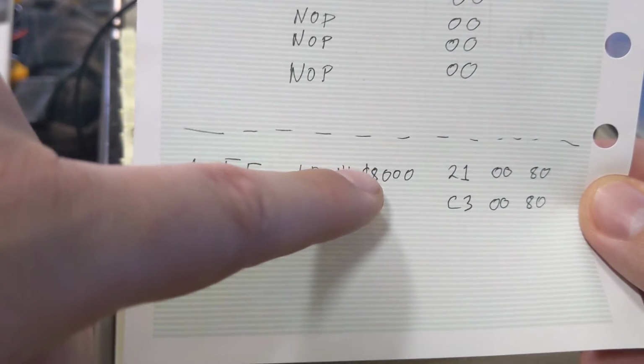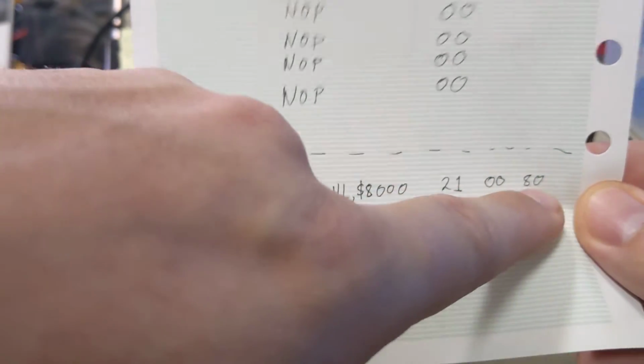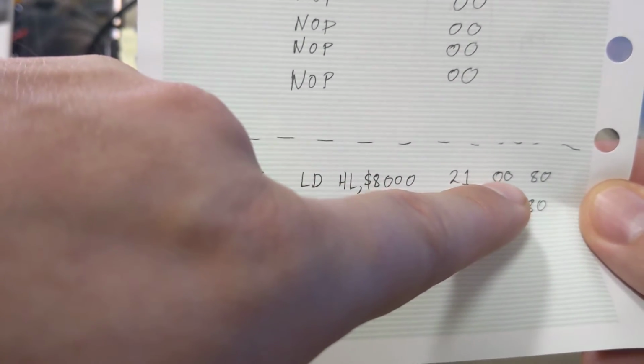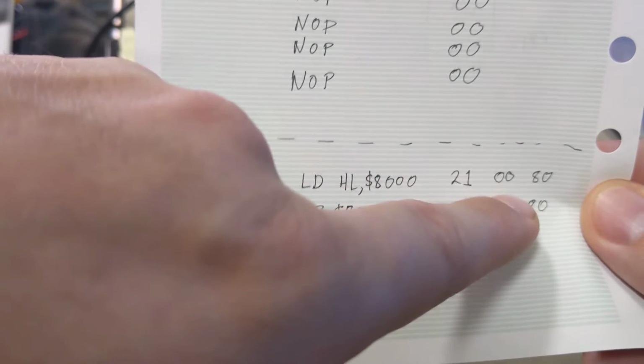If we were loading FFFF, these 2 bytes would be FFFF. The Z80 is little endian, so the lower half of your 16-bit values is the first byte.